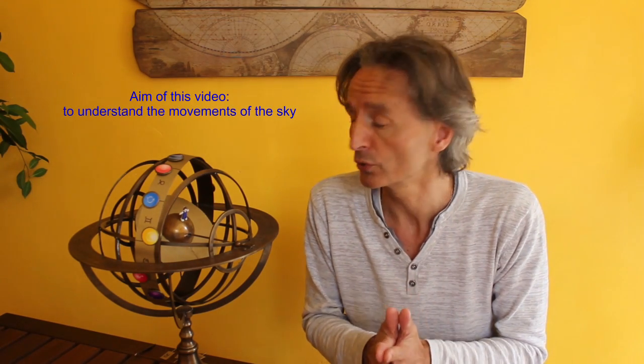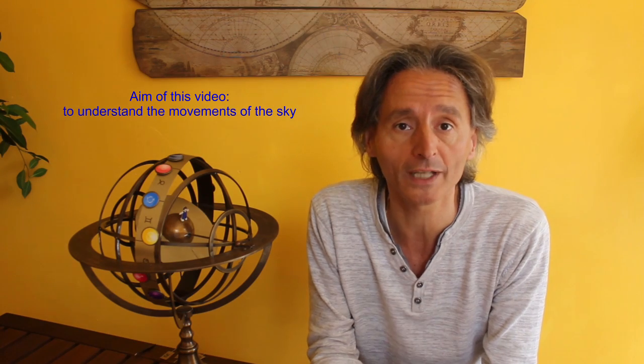The aim today is going to be to understand the movements of the sky. The movements of the sky, yes, that are something that is key in astrological interpretation. So first of all, let's look at the 10 planets around the zodiac.